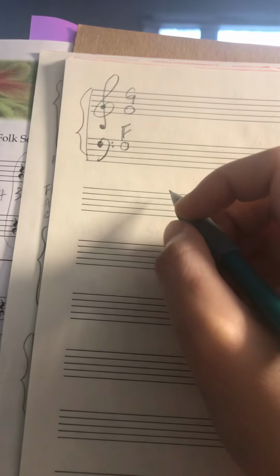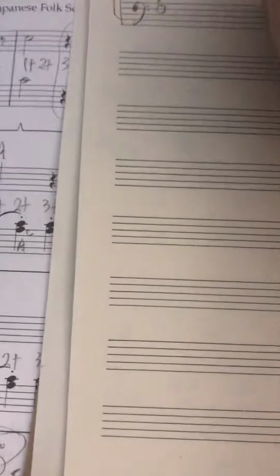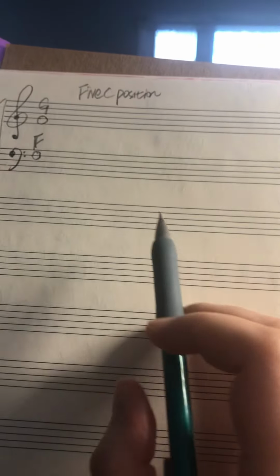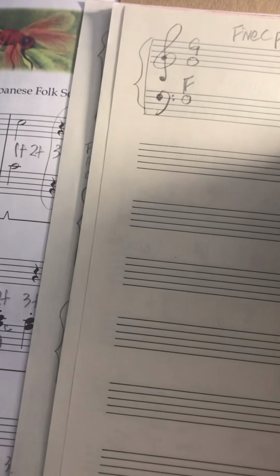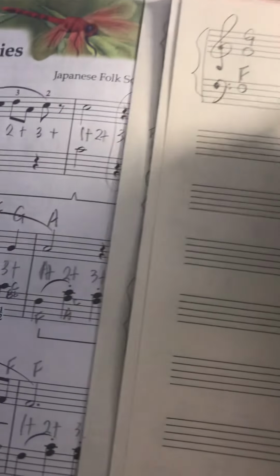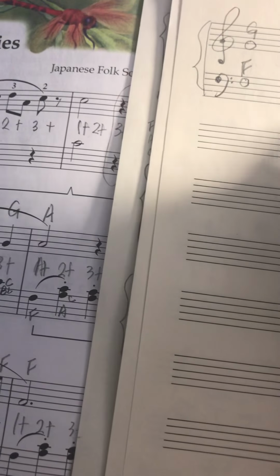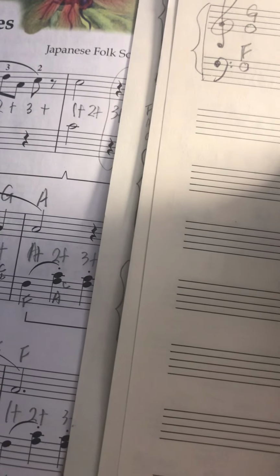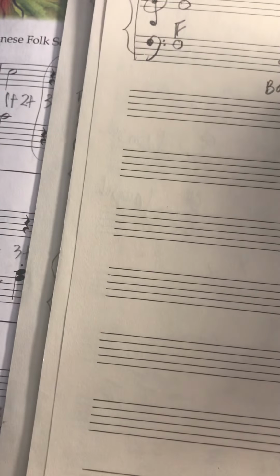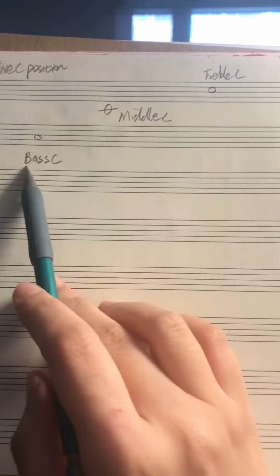Okay, so you say you don't know the lower notes or the higher notes. The first thing you have to remember is the 5 C position, on the notes and on the piano. The first C we know is always called the middle C. And this one is called the bass C. And the next one is called the treble C. So these are the three main C's, okay?